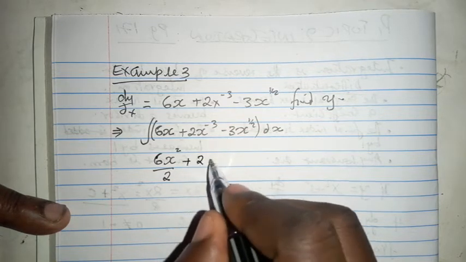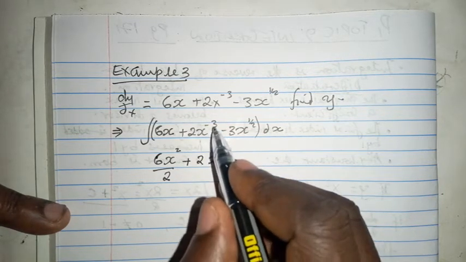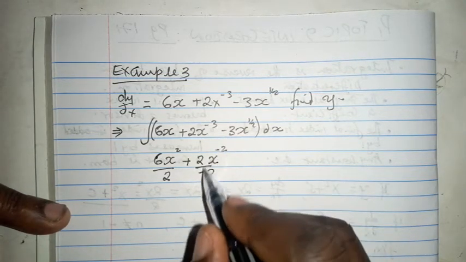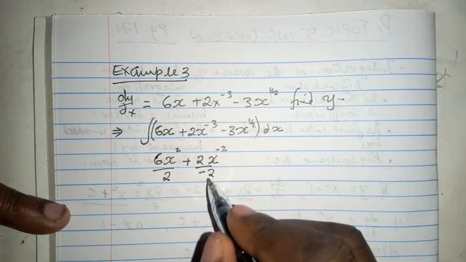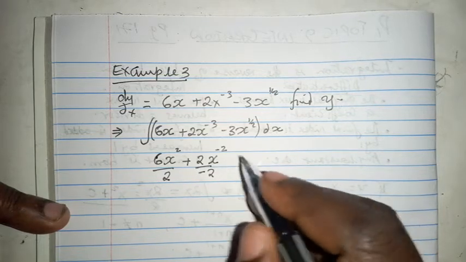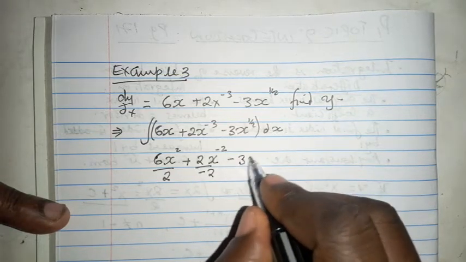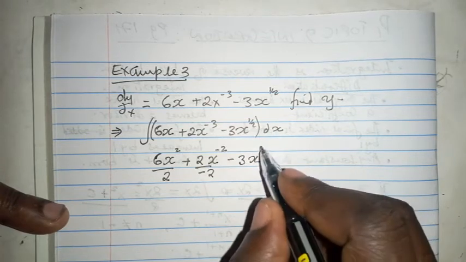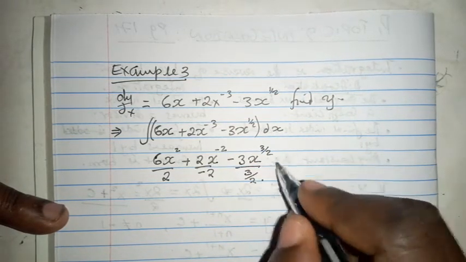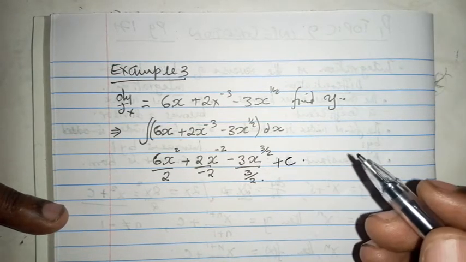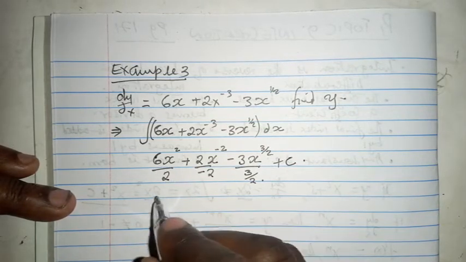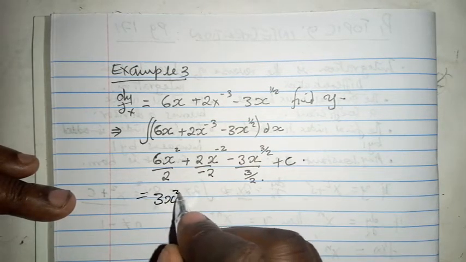plus 2x, minus 3 plus 1 is minus 2, over minus 2. So you can already see that this new index becoming a divisor is going to eventually make the term 2 negative. And minus 3x, a half plus 1 is 3 over 2, over 3 over 2, plus a c. What we need now is just to clean up, because the first term is going to give us 6 over 2, which is 3x squared.